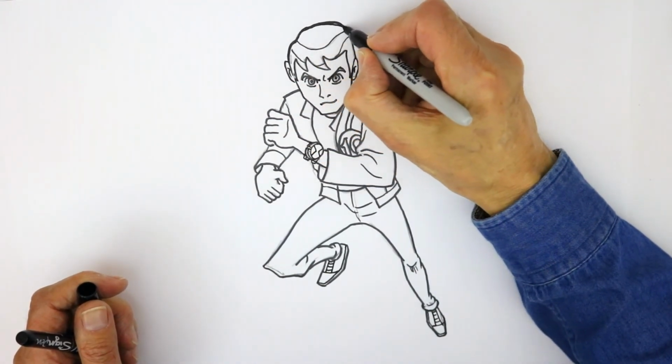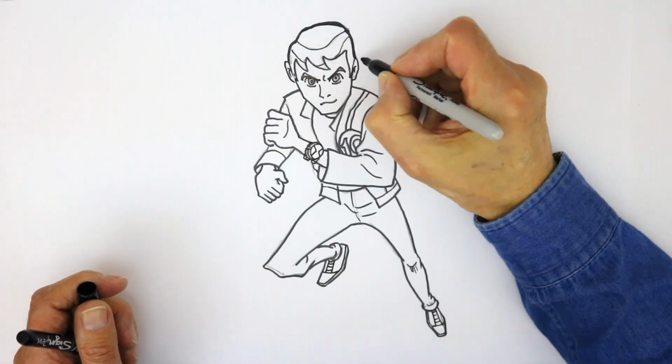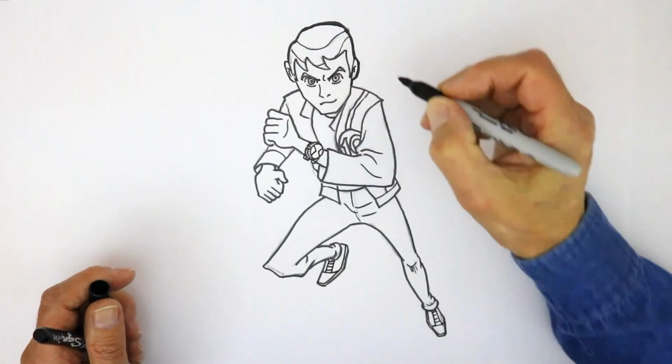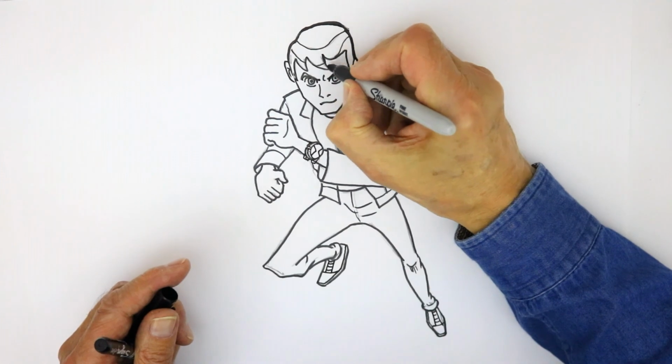Thicken that line up a bit. Coming down there. It's excellent.